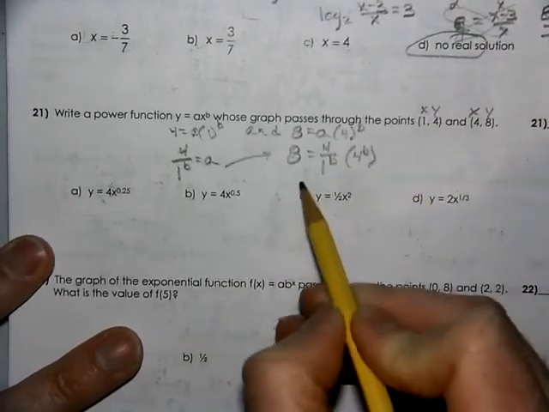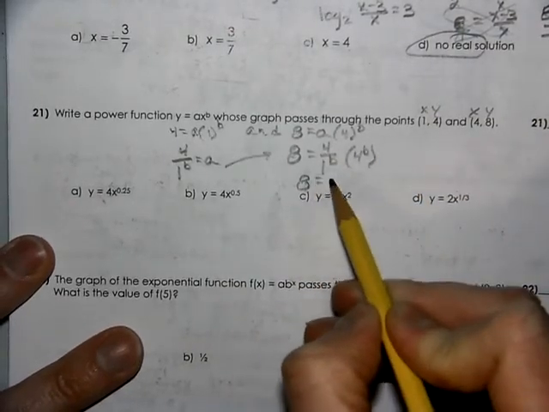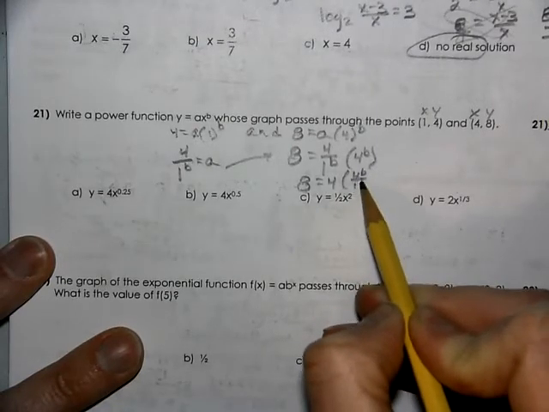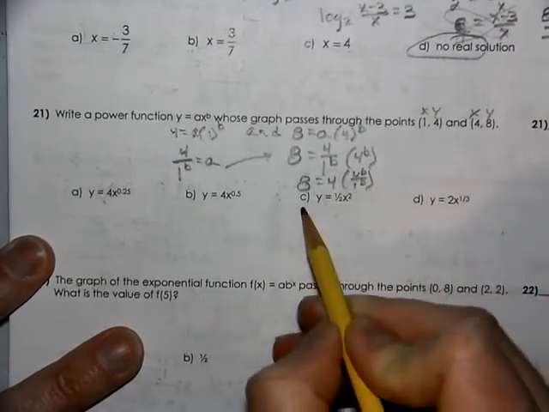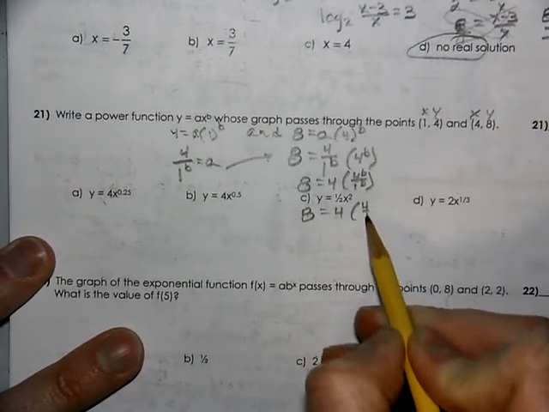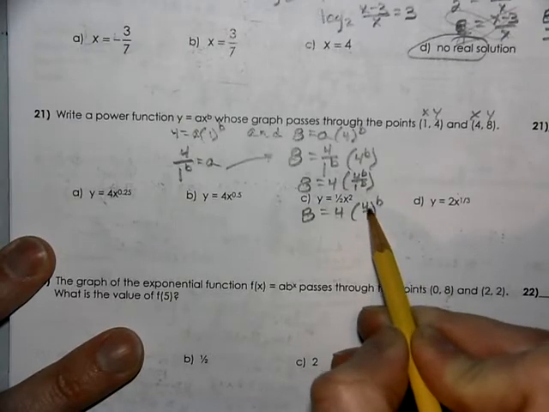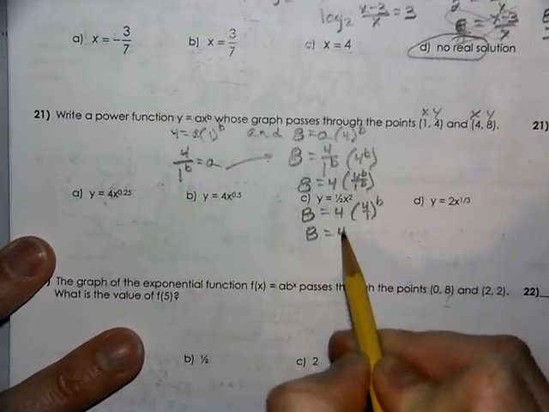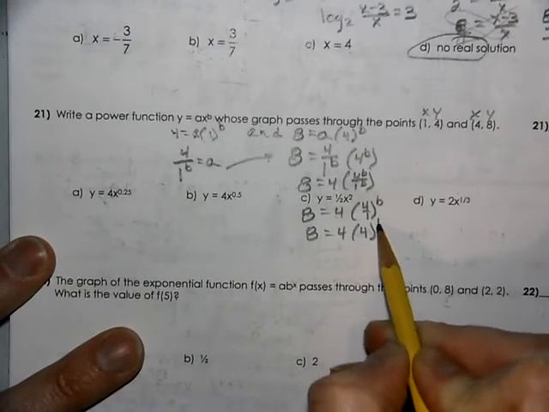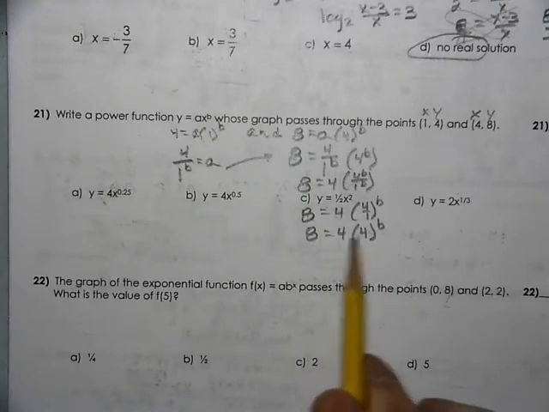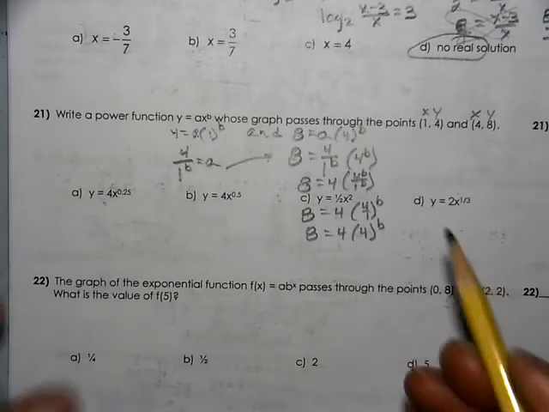We're going to reorganize that so it's 8 equals 4 times 4 to the b over 1 to the b. Now we can pull that b out, and 4 divided by 1 is just 4. Now we can't multiply those 4's together because that makes 16.